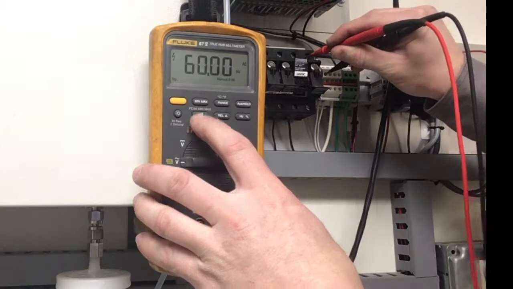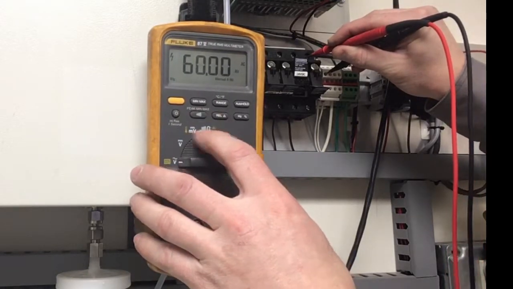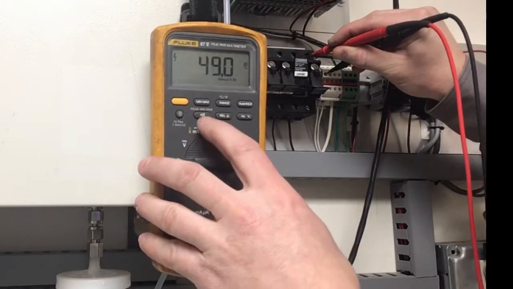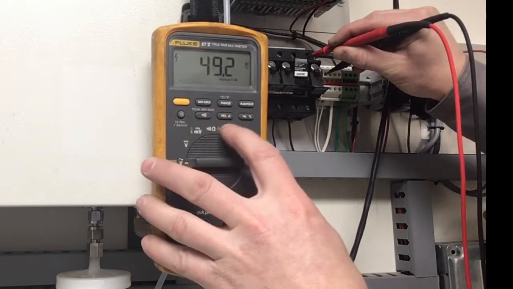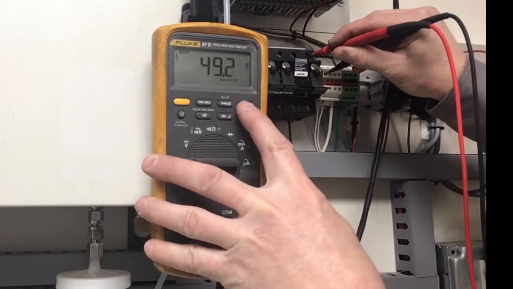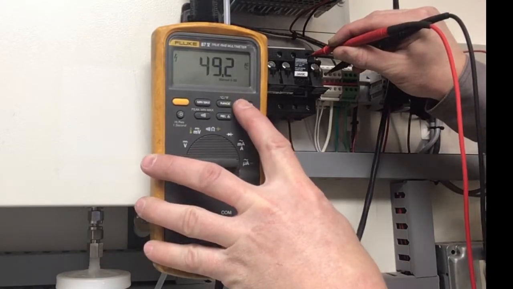Pressing the Hertz button a second time will enter a duty cycle measurement mode. This measures the amount of time the signal is above the threshold in one cycle. The auto hold button starts and stops the counter.